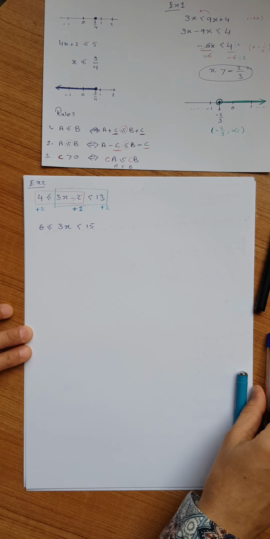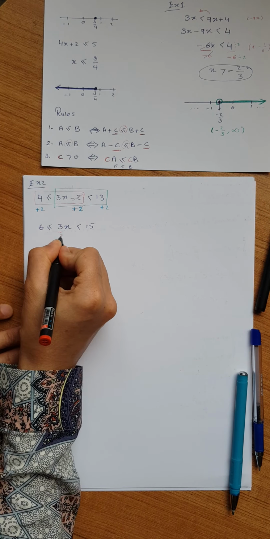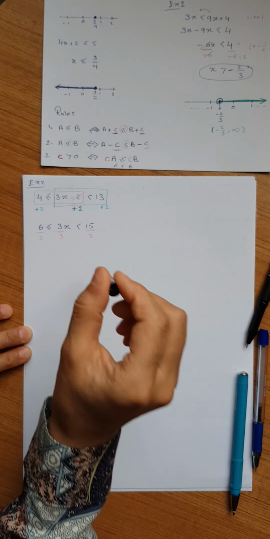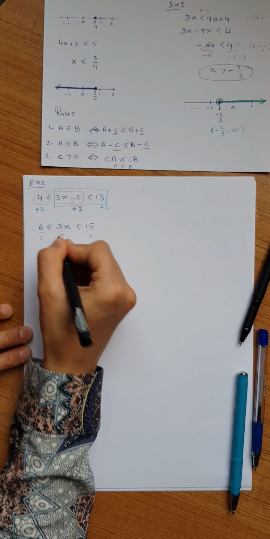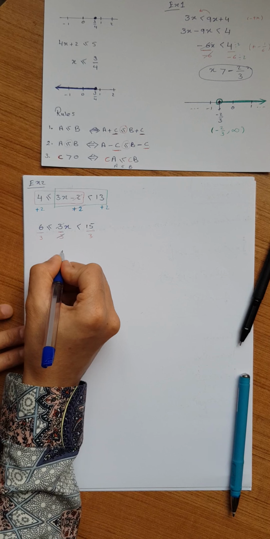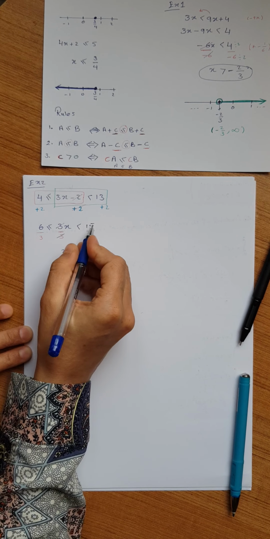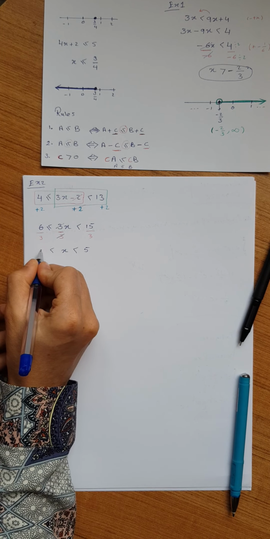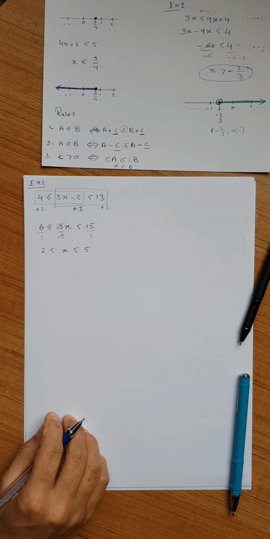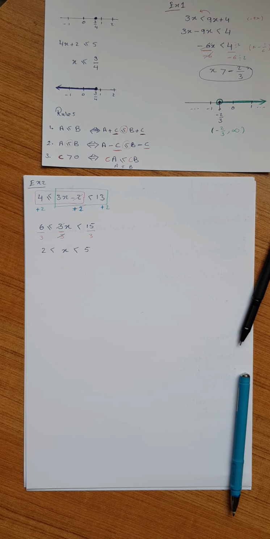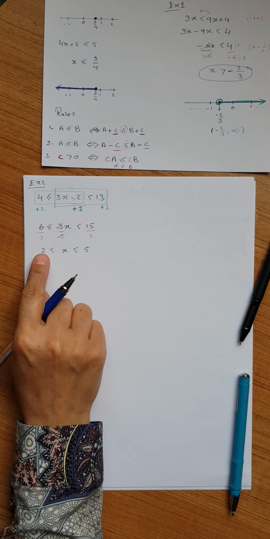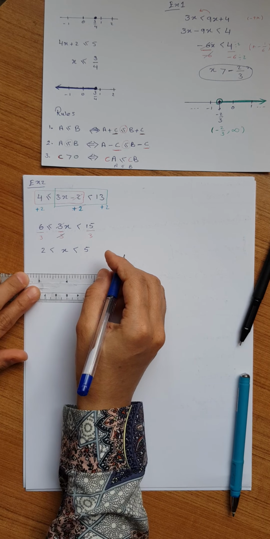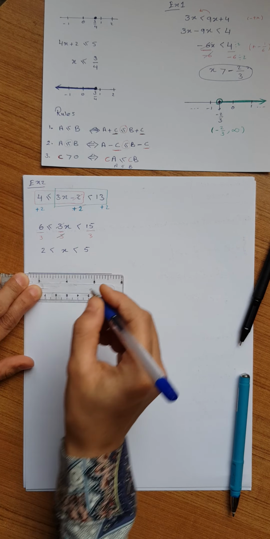Now still we have got something left with the x. So we are dividing the 3 sides of the inequality by 3 to get rid of that 3. So that 3 cancels that one. What remains here? x remains in the middle alone. This side, 15 divided by 3 is equal to 5, and 6 divided by 3 is equal to 2. So what is the solution for that inequality? It is those numbers that lie between 2 and 5. If you want to represent it on the real number line, let's sketch it.